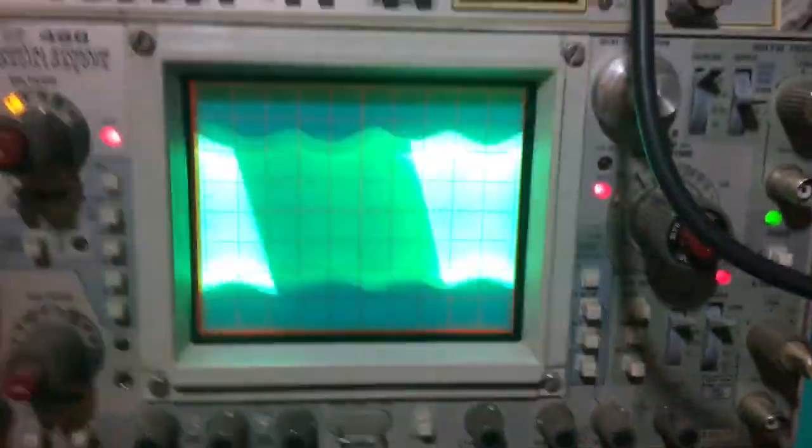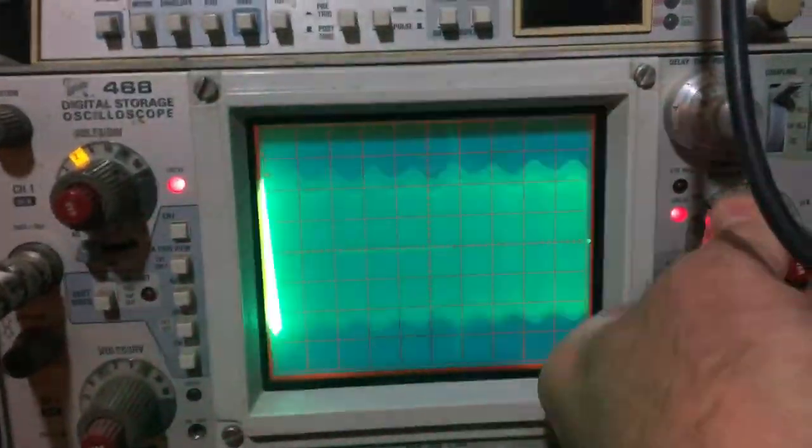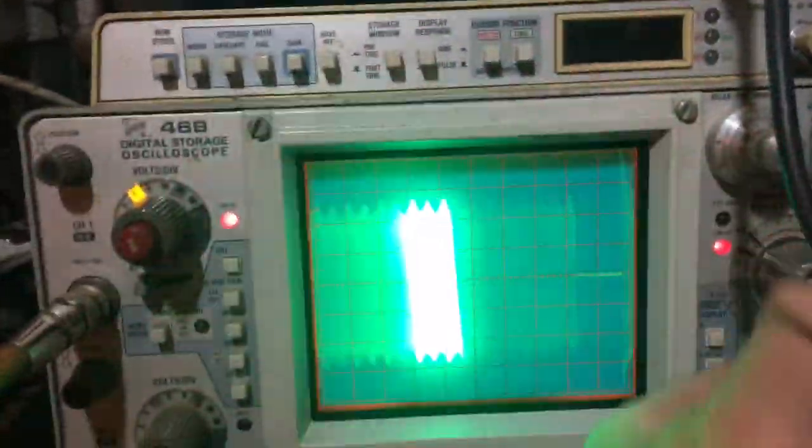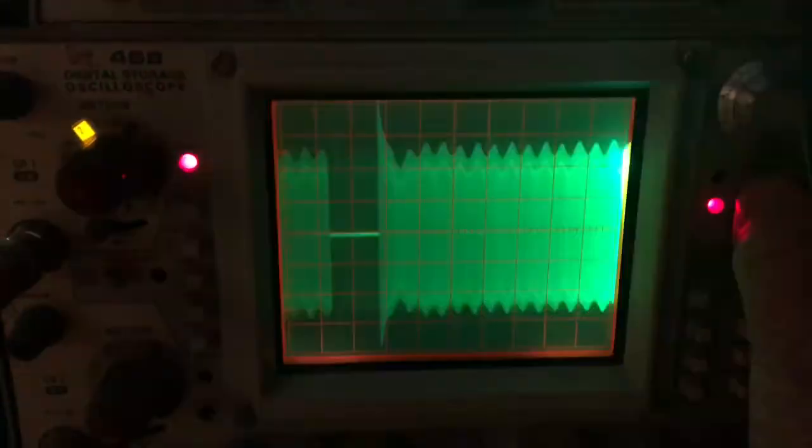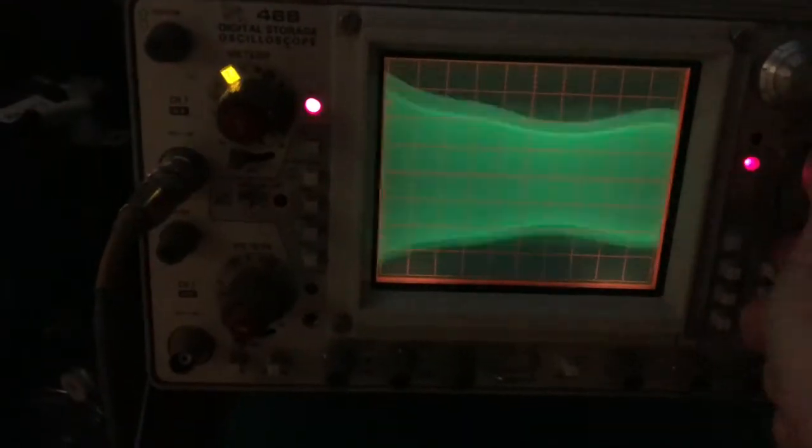If we come back to our scope here and we adjust the time base, we can see the pulsing action has appeared in the waveform. I'm going to try to adjust the triggering so that we can see each individual pulse.